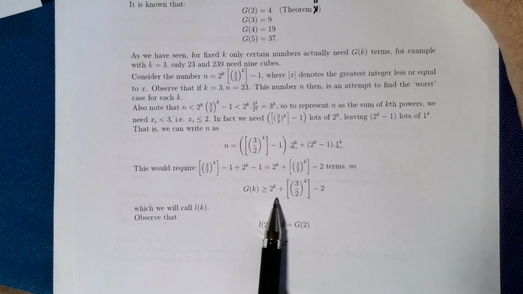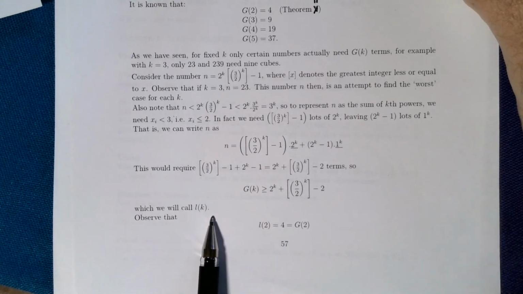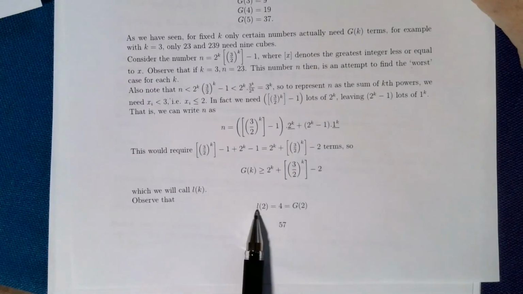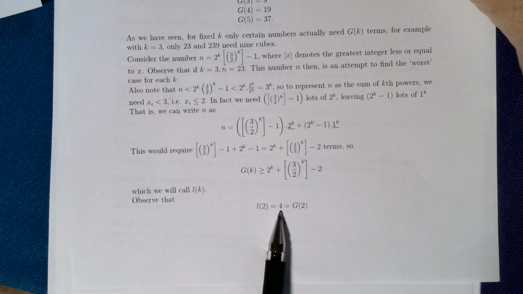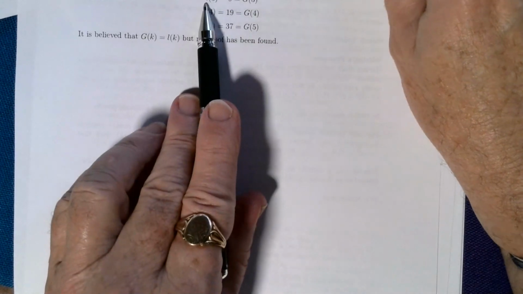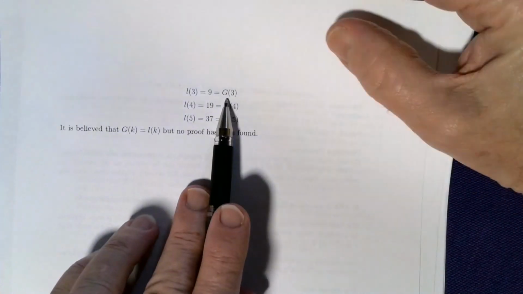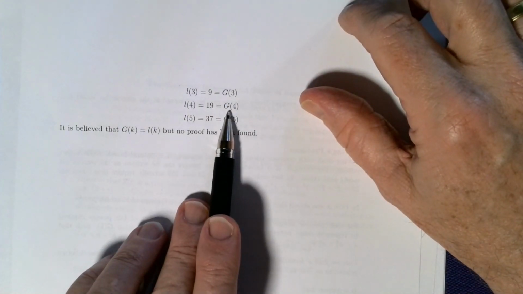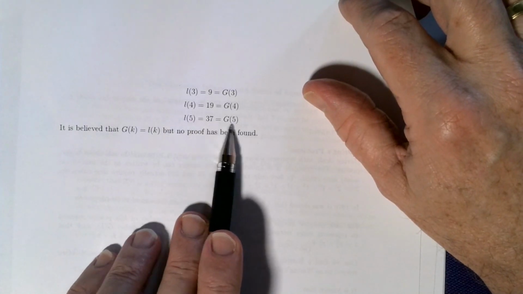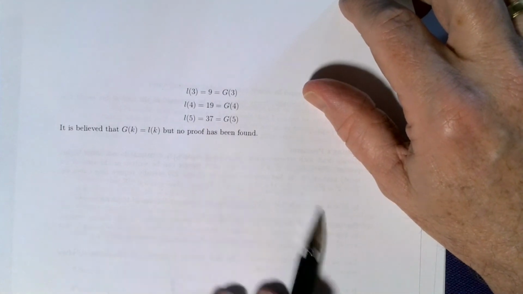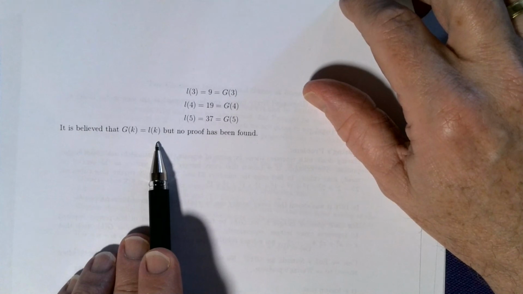And I'm going to call this number little l of k. So this looks like it might be the right formula. If you put k equals 2 in, then L of 2 is 4, and that's capital G of 2. If you plug in 3, you get L of 3 is 9, and that's G of 3. And that's getting very interesting. If you put 4 in, you get 19, which is equal to G of 4. If you put 5 in, you get 37, which is G of 5. This formula looks like it's working, at least up to here, and it's believed that these two are equal, but no proof has ever been found.